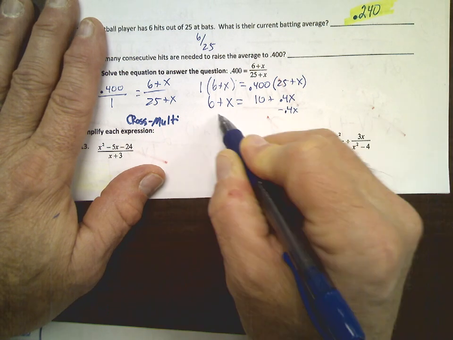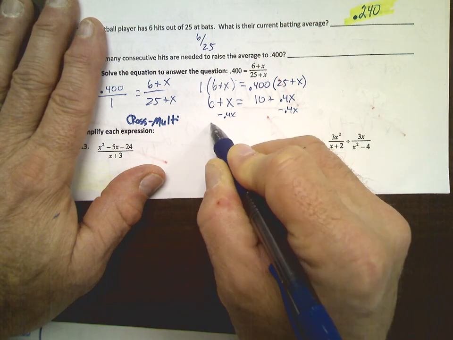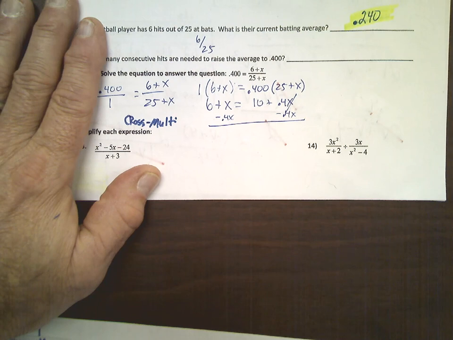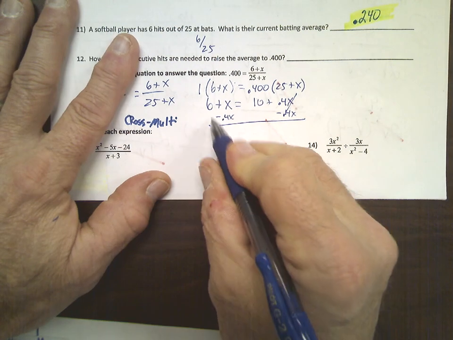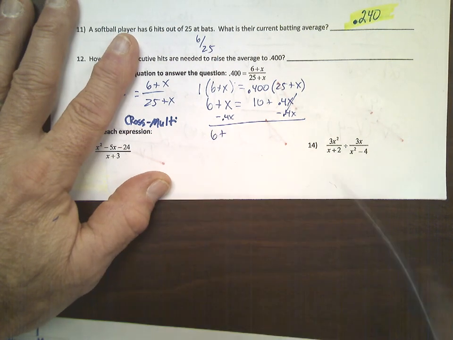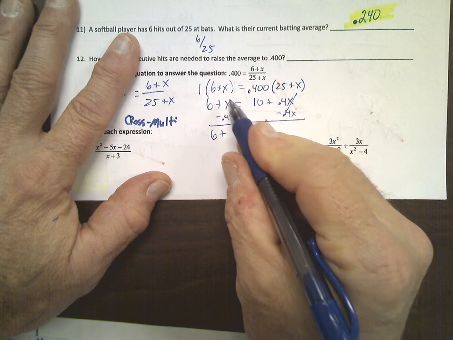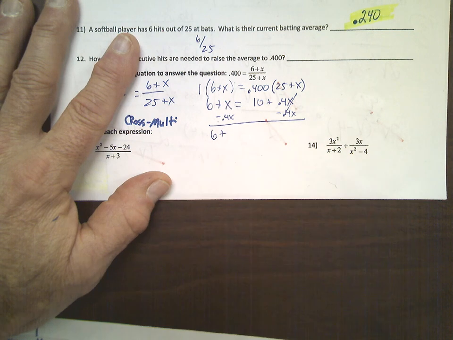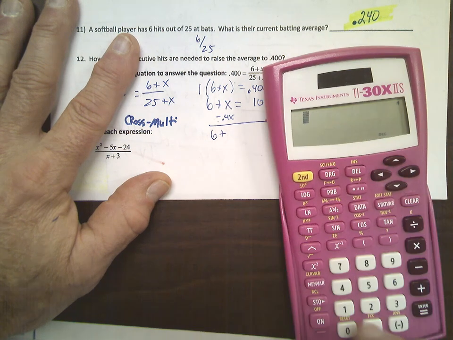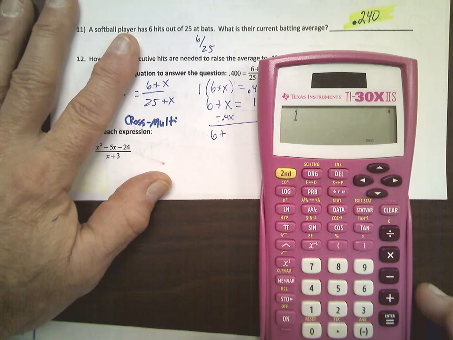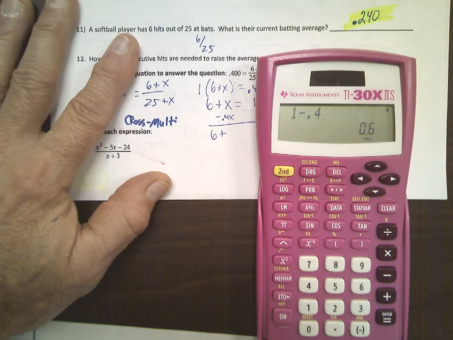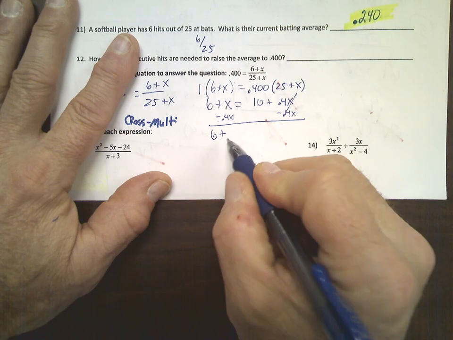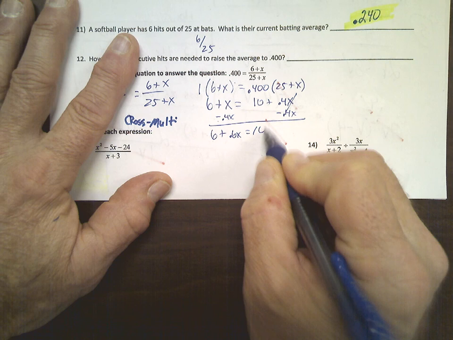So I would subtract 0.4. So I have 6. 1, take away 0.4, 0.6, equals 10.